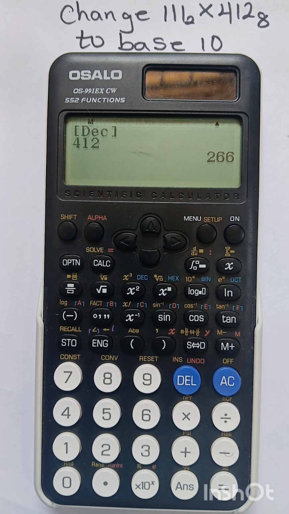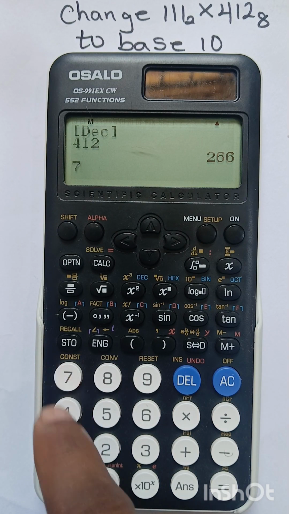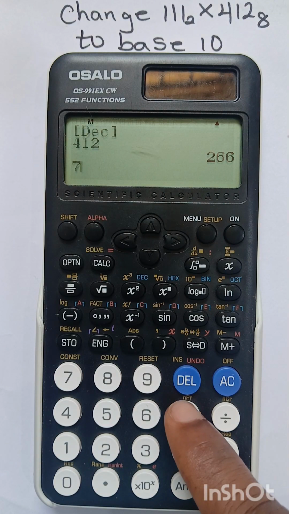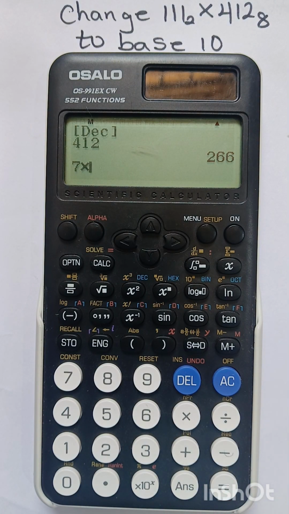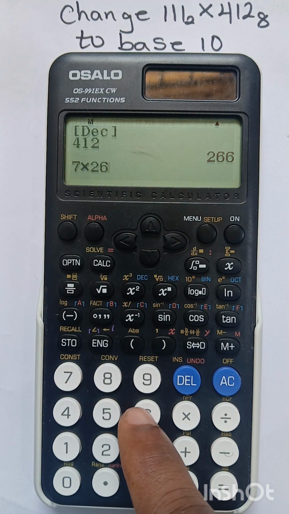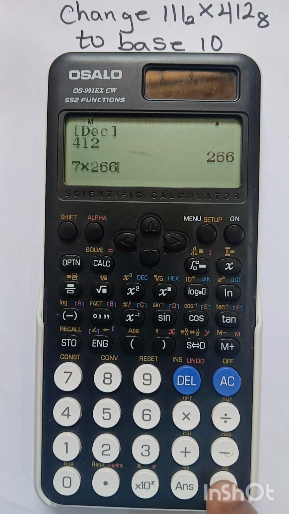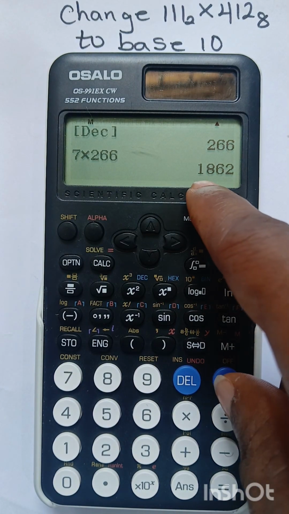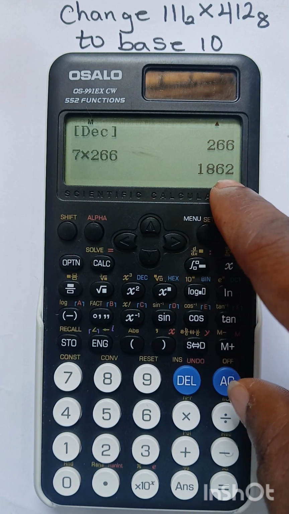Then we are going to multiply these two, so you press on 7, then you press your multiplication sign. Then the next one, you press on 266, then press your equal sign. Then our final answer is 1862.